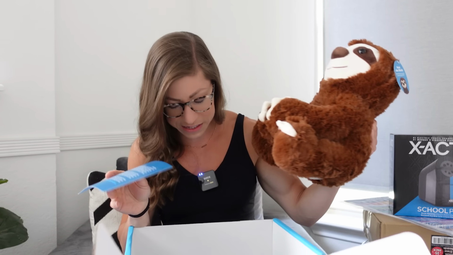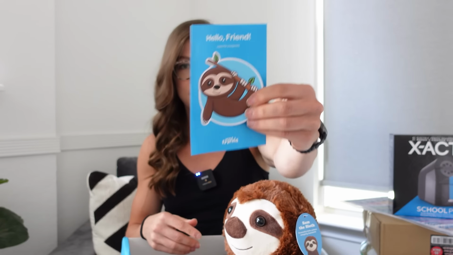This is so cute. Is there a name somewhere of who this is from? Because thank you, whoever you are, but it doesn't tell me. Although we do have a very cute sticker. Thank you to whoever this was. Leave a comment if it was you. I really appreciate it. And Sam is gonna go right into my stack of things to take back into my classroom.